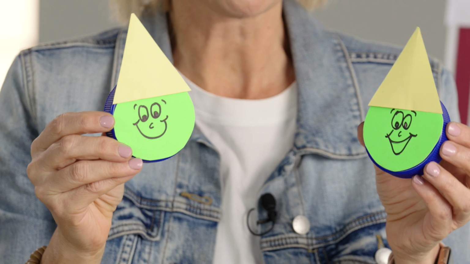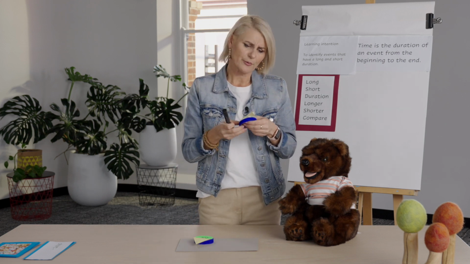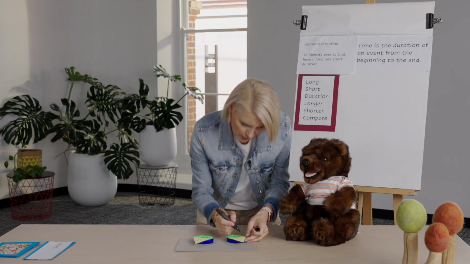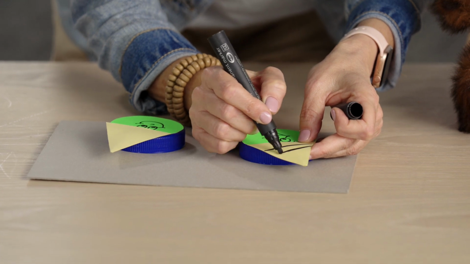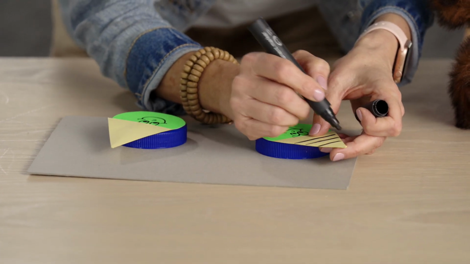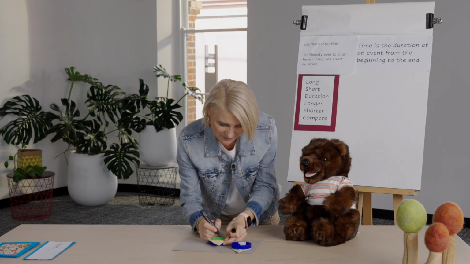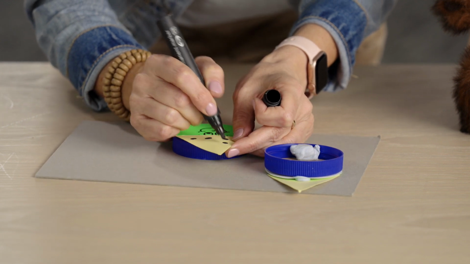I'd like you to do that at home if you get a chance. Now I need these two to look different. So on the party hats I'm going to put one with stripes and make one have spots. I'm going to draw stripes on this one. That's my stripy rocker timer. And this one's going to be my spotty rocker timer. Spots and stripes.